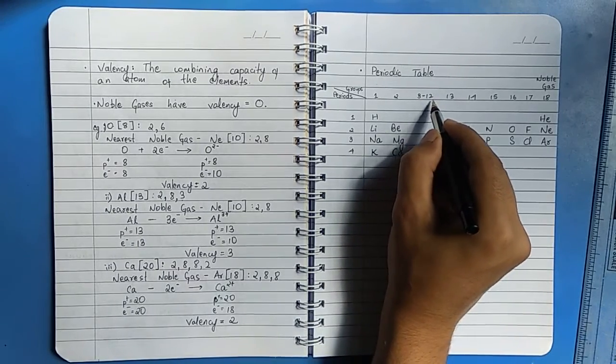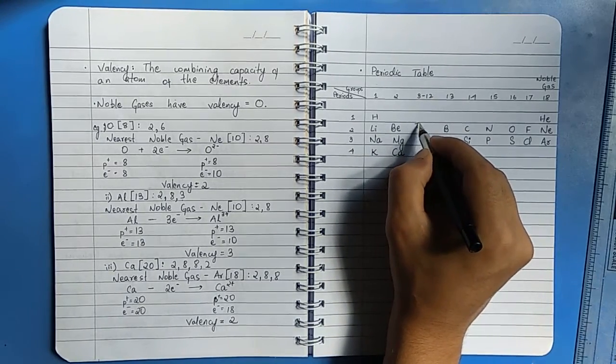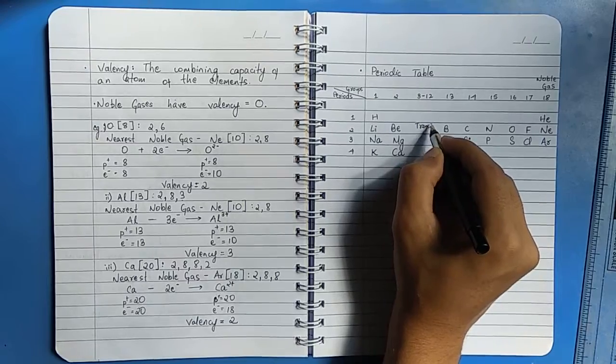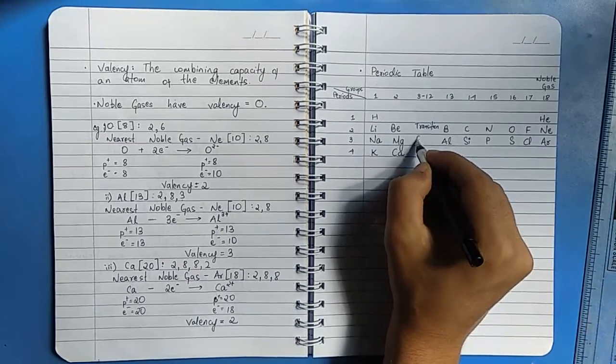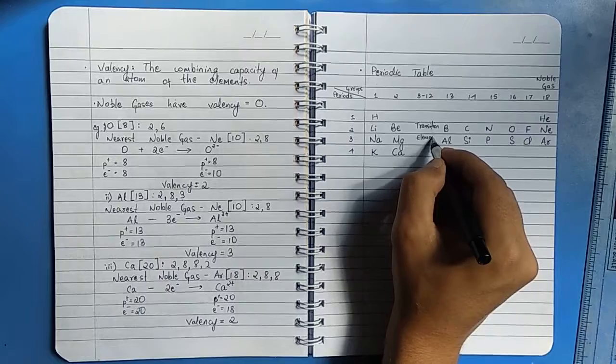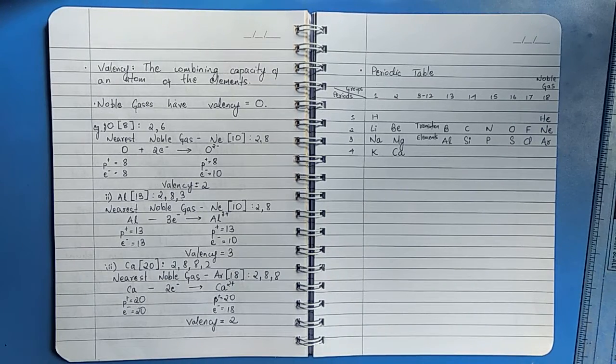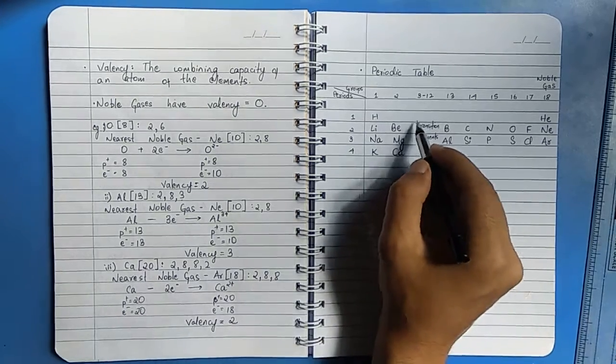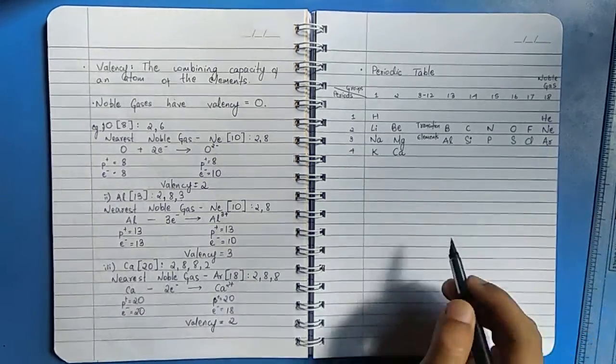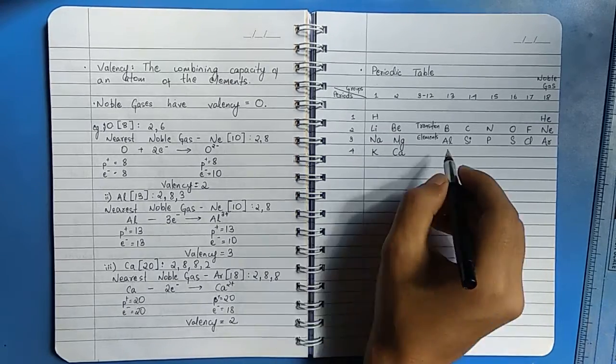This 3 to 12, these are transition elements. We'll learn some transition elements like iron, zinc, etc. But those are not in your syllabus, you don't need to learn the periodic table for them.